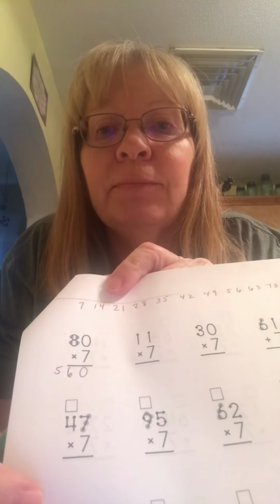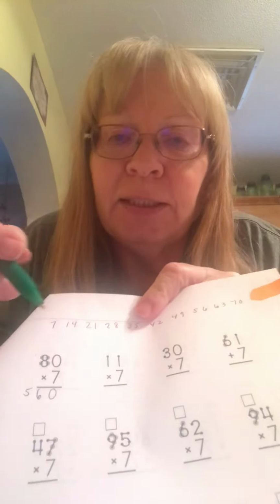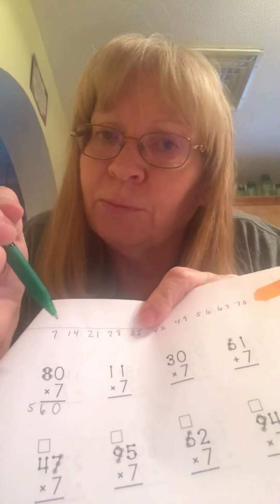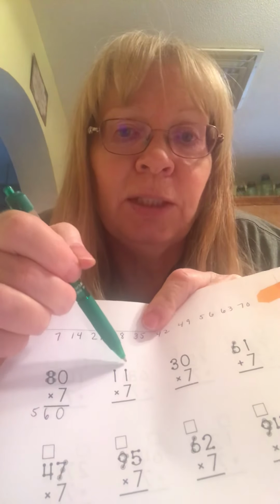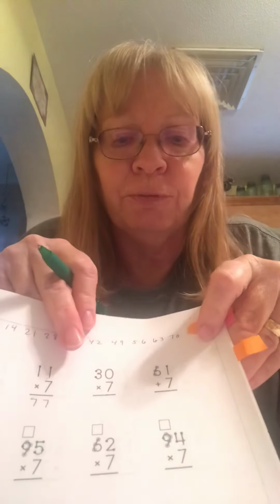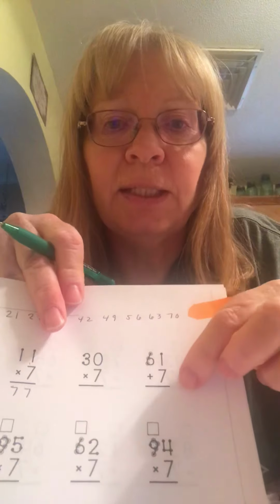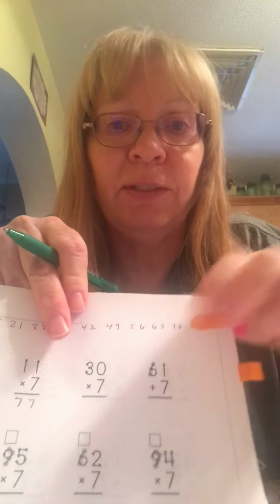Just like that. Okay, 11 times 7. This one's pretty easy. 7 times 1 is 7. And then 7 times 1 is 7. Okay. Now I'm going to switch over to the last problem in the first row. 1 times 7. Well, 7 times 1 is 7.